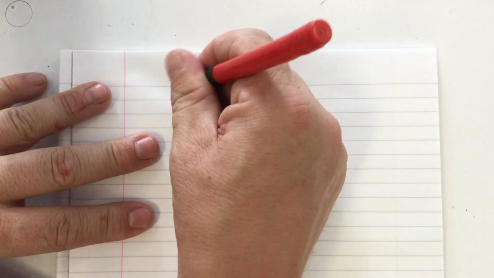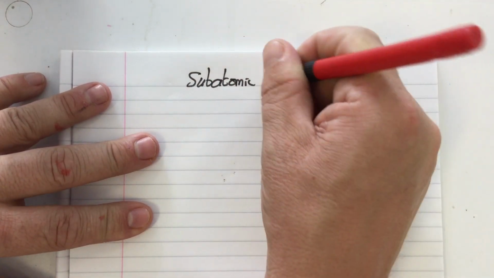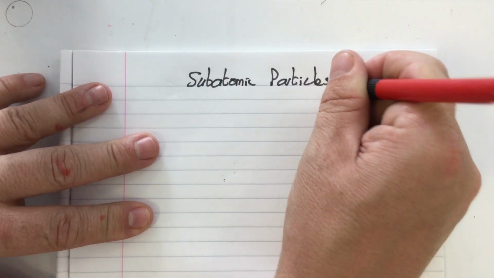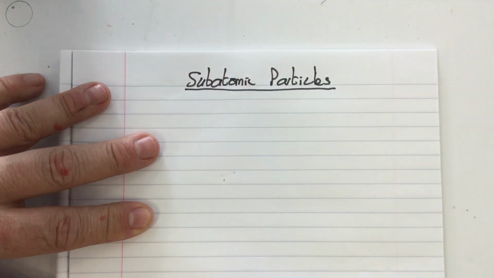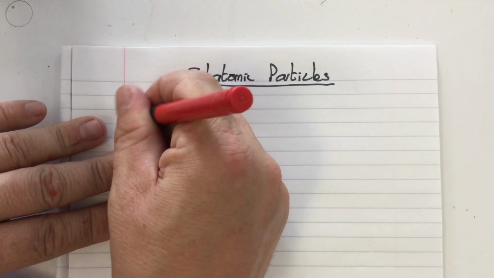Now, you need to know about the subatomic particles. What are the subatomic particles? The particles that are inside an atom. What are they called? Protons, neutrons, and electrons.